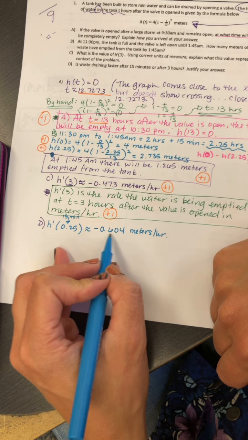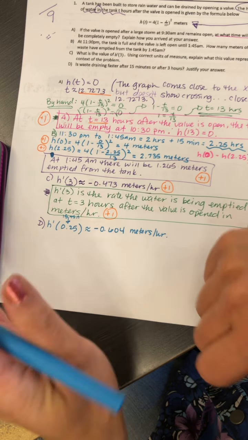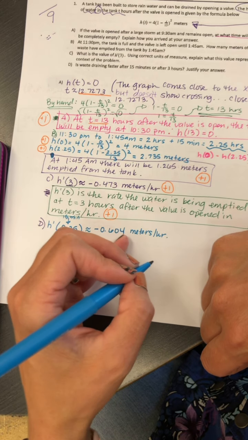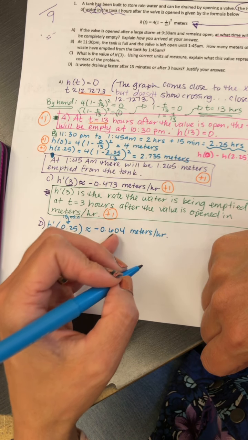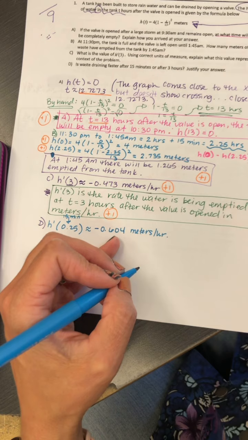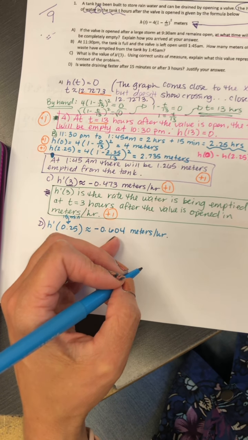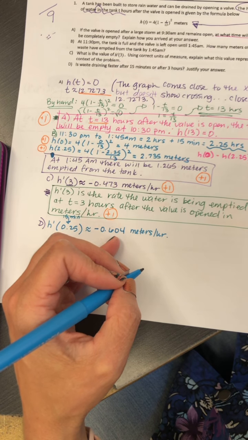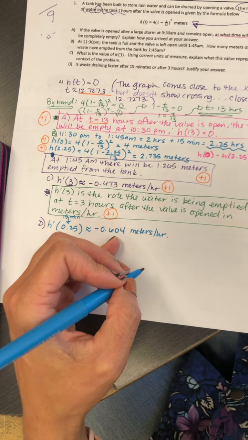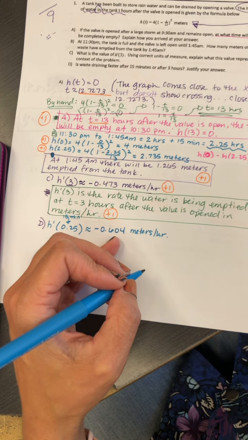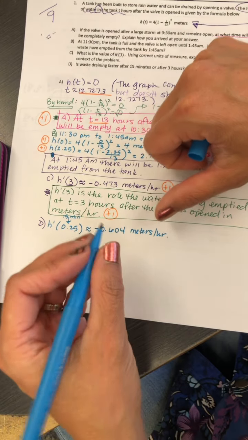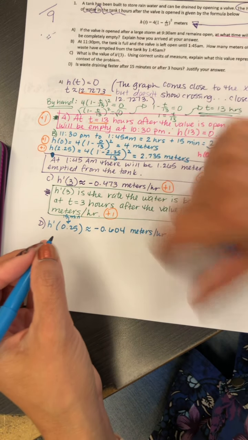Well, this is technically greater, even though we're not looking at the negative. The negative just means that it's being emptied. So this one has a greater rate, which makes sense though. If you think about it, if a tank is full of liquid and you're draining it from the beginning when it's full, it's going to drain faster because it's full. And then it's going to start slowing down as it gets closer and closer to the bottom because it's running out of water, so we don't have that pressure to push it out. Okay? So this one is actually greater.